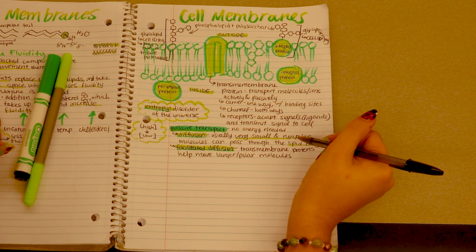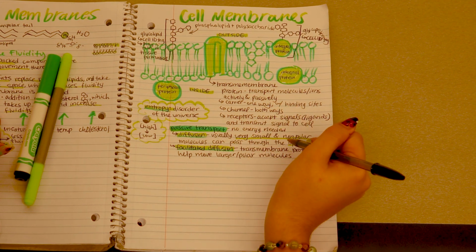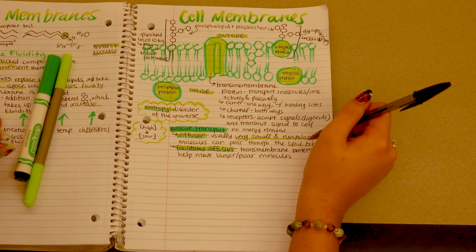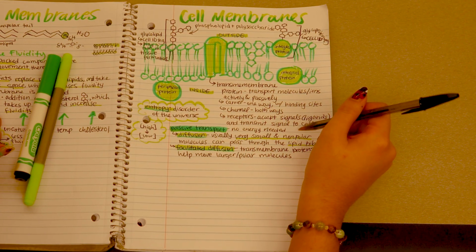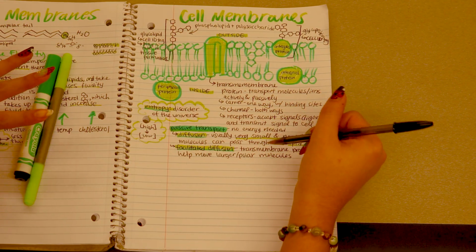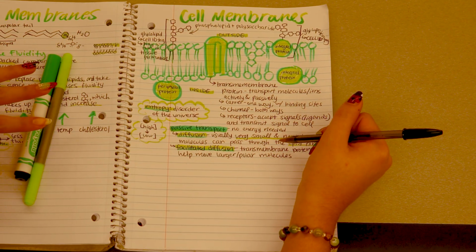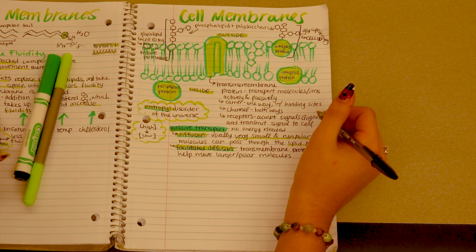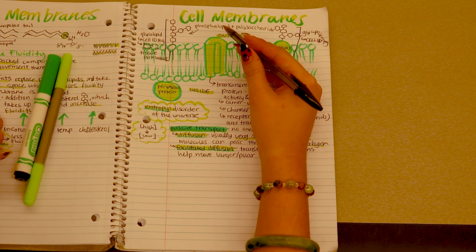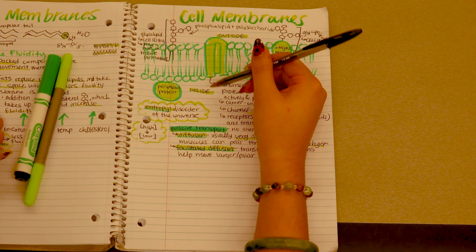I say usually very small and nonpolar molecules diffuse. You can occasionally see slightly polar molecules diffuse, but as a general rule, it's going to be small and nonpolar for diffusion. But with facilitated diffusion, we can have this guy allowing polar or larger molecules to move through.